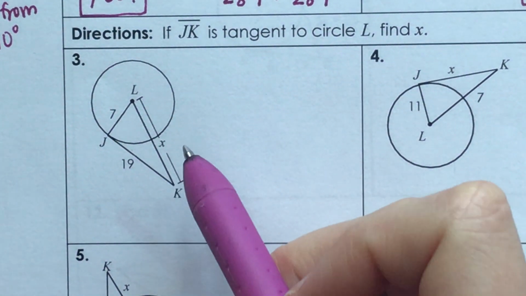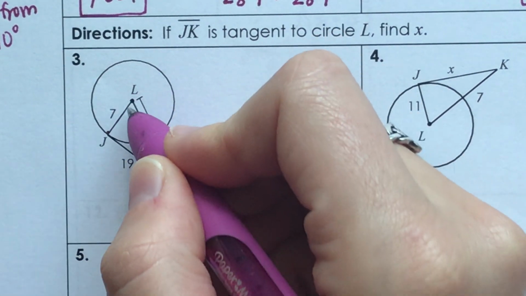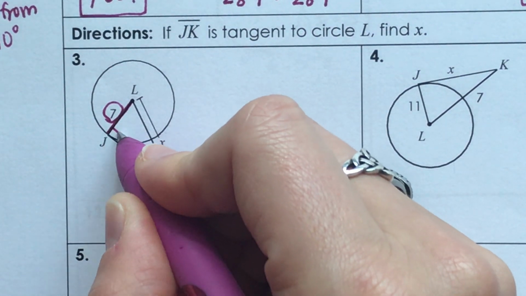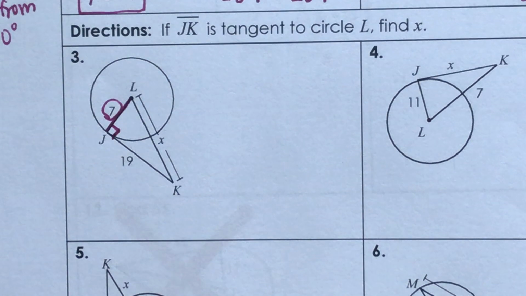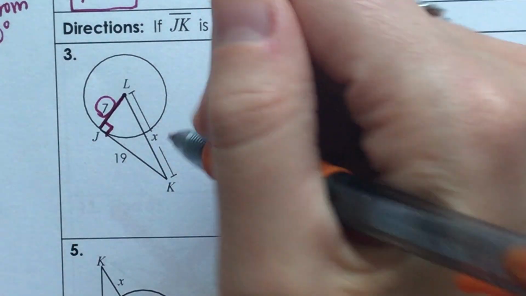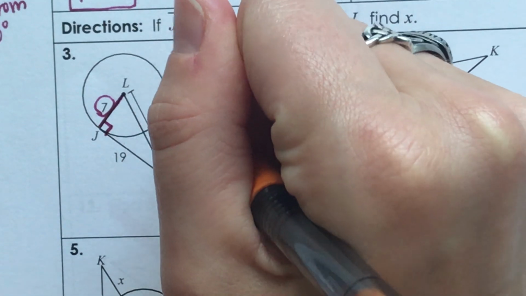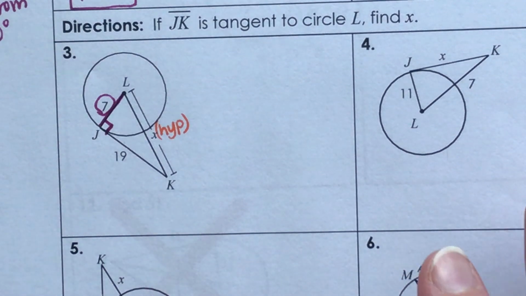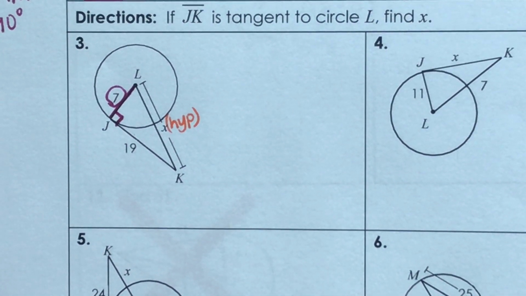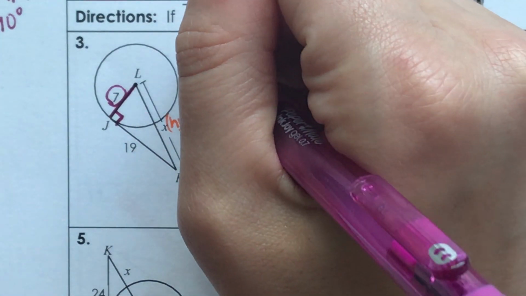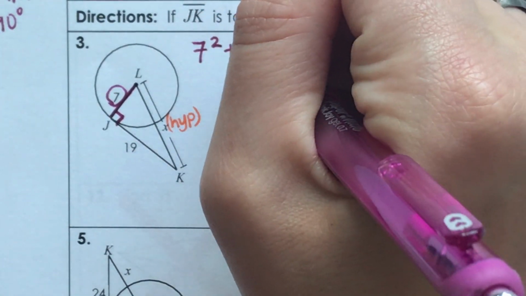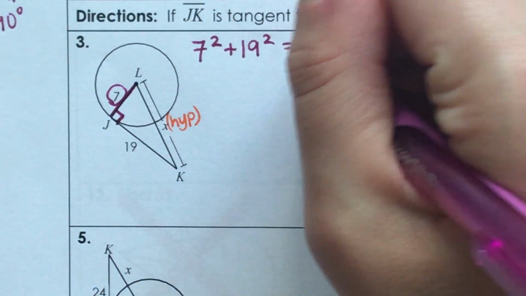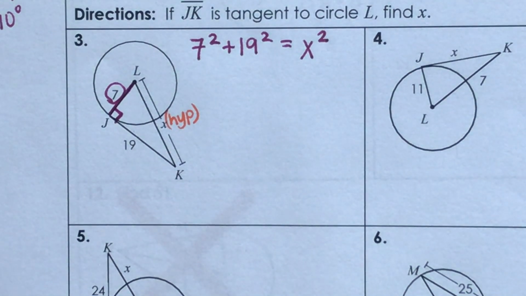First thing I'm going to look for is my radius. My radius goes from the center to the edge, so this right here is my radius, which means this is where my right angle is. That means across from the right angle is my hypotenuse. So this side x is my hypotenuse, and these two are my legs. So now I can plug them into the equation. a squared plus b squared equals c squared. So my two legs are 7 and 19. And my hypotenuse is what I'm trying to solve for, which is x, so I'm just going to leave it as x squared.